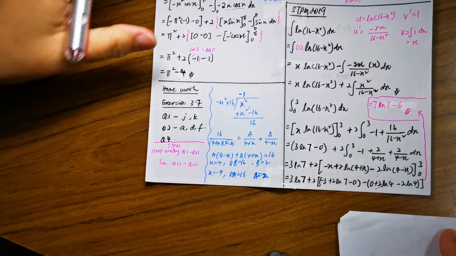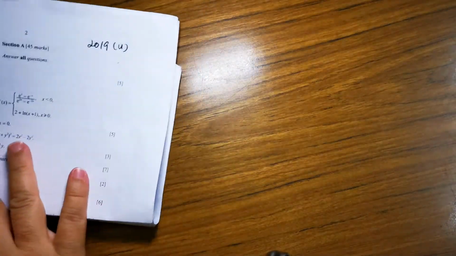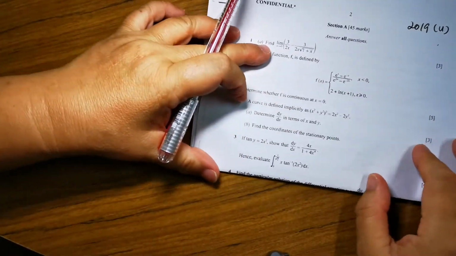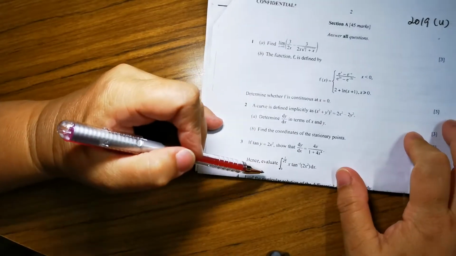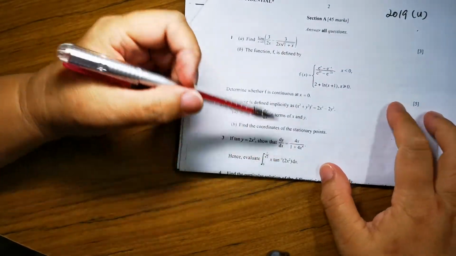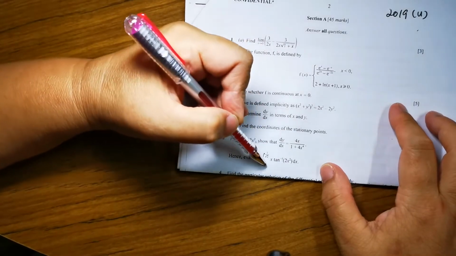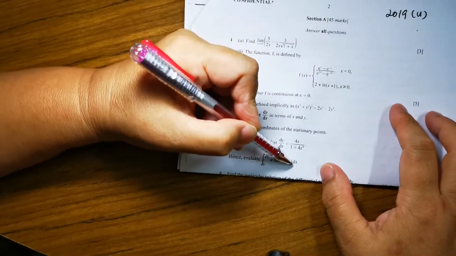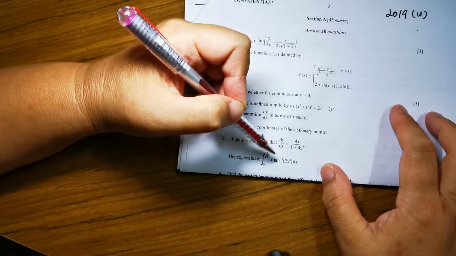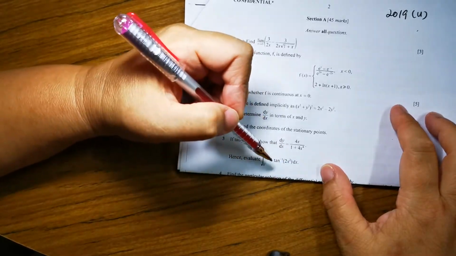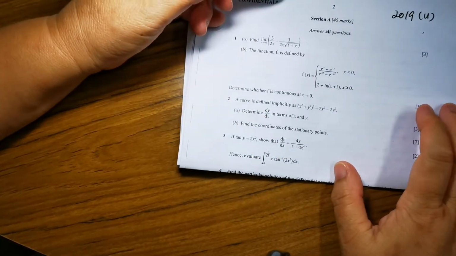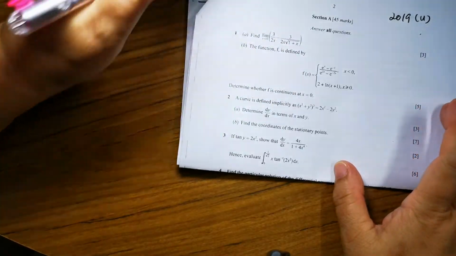Okay, last question. 2019 repeat paper. Yes, this one. Remember, one of the quiz, I asked you to do this one without the limit. One of the quiz. So if we have done that one, then you should know what to do actually. Alright, but never mind, we go through again.